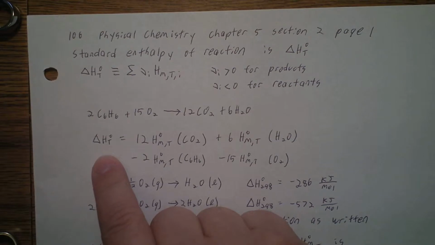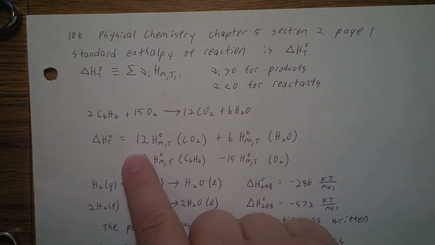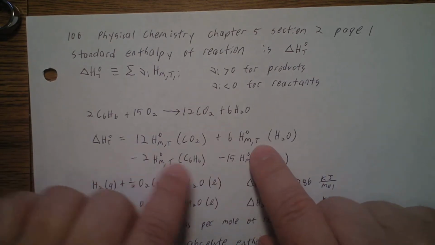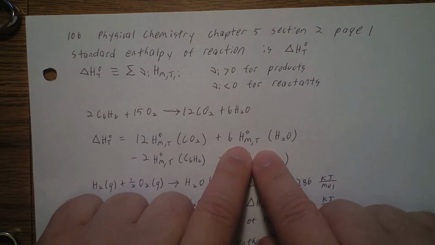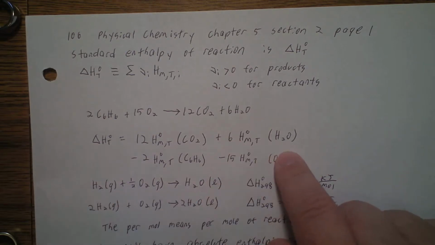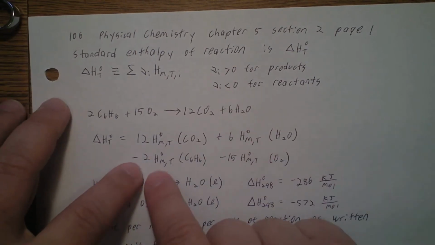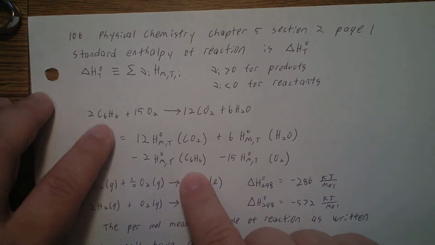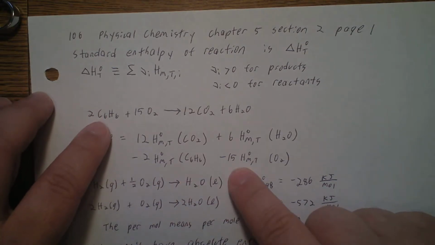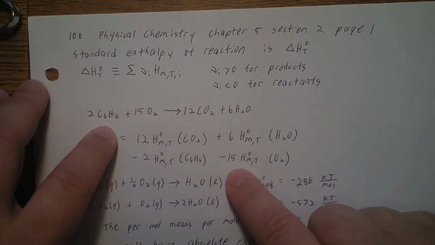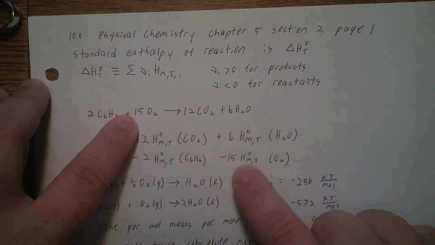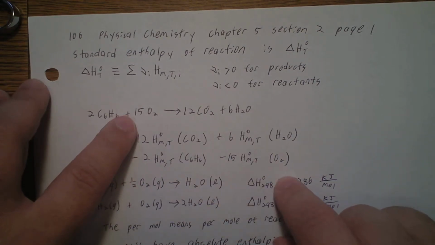So the standard enthalpy of the reaction is going to be written like this. 12 times this for the CO2, because it's a product, plus 6 of the molar enthalpy of the standard state for the water, because it's the other product, minus 2 times the molar enthalpy in the standard state of the, oh wait, that's not hexane, that's benzene. Anyway, the C6H6, benzene, minus 15, because it's another reactant, of the molar enthalpy in the standard state of the diatomic oxygen.